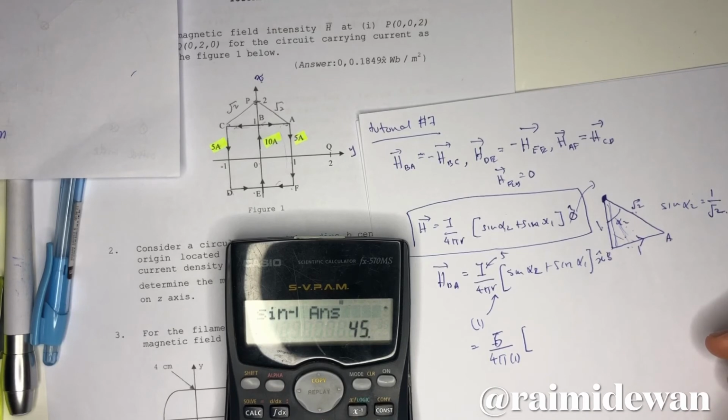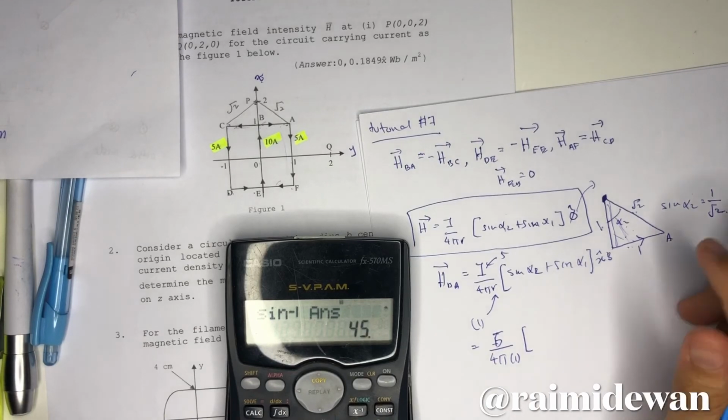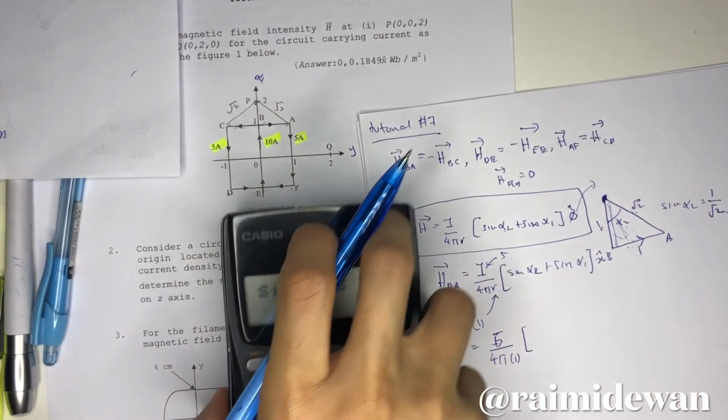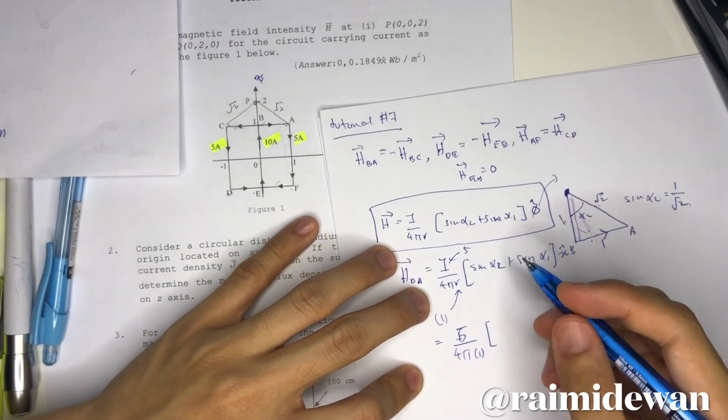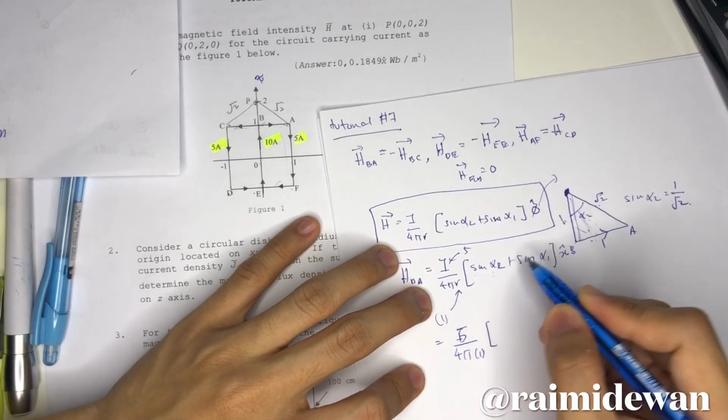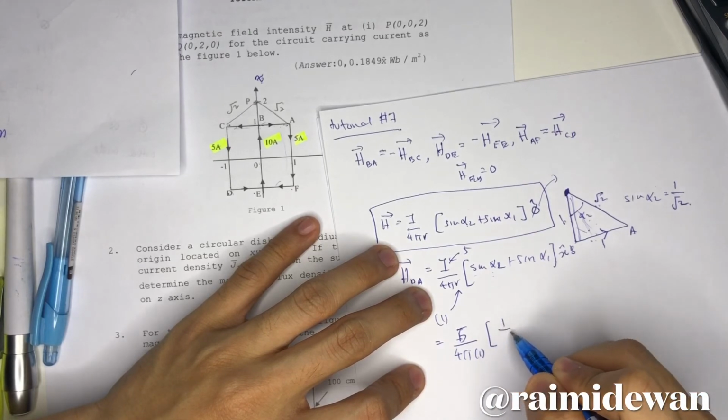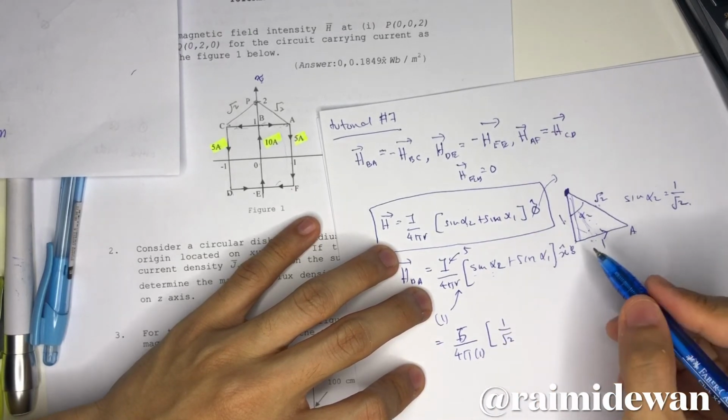Sorry, this one we don't need to know the angle. I'm mistaken, this one doesn't need the angle. I am very sorry, due to night time I'm very tired. So sin alpha 2 is actually the ratio, right? So you can just use the ratio. I am so sorry.